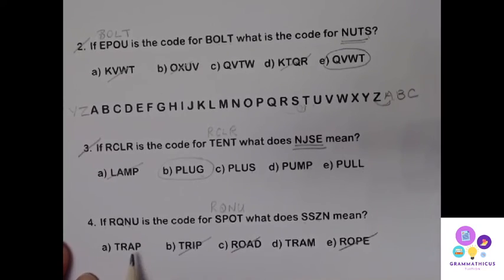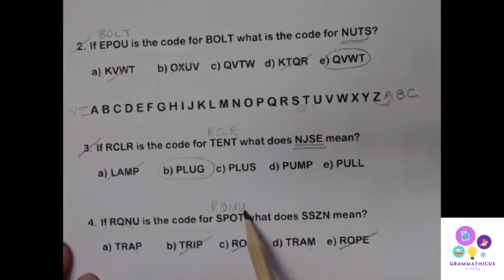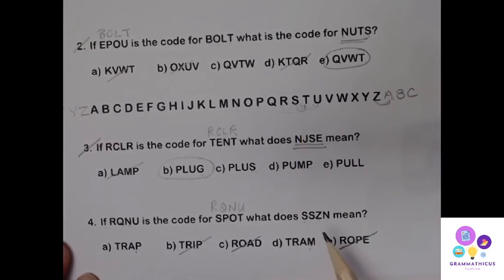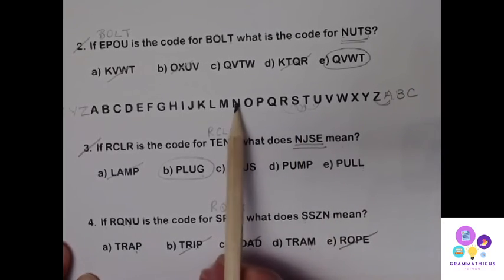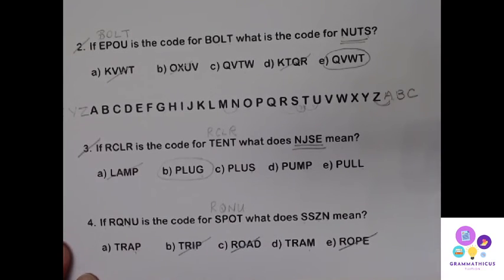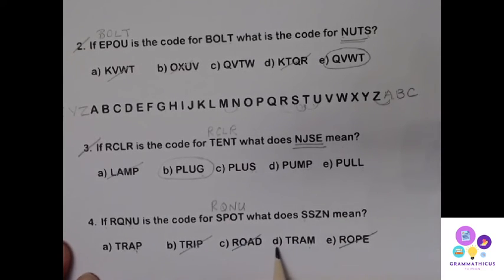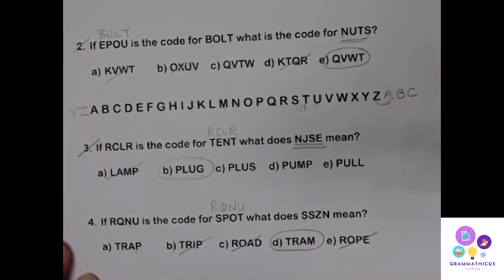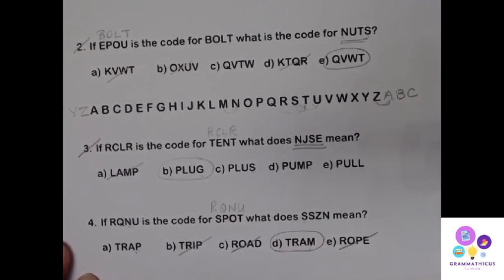Okay, so it's going to come down to this final letter. It's either going to be P or M. We're going to have a little look at the code we've got here. U to T. U to T is back 1. So we're going to go to N and we're going to go back 1. N backwards 1 gets me to the letter M. So that tells me that it's going to be tram. So tram is our answer.